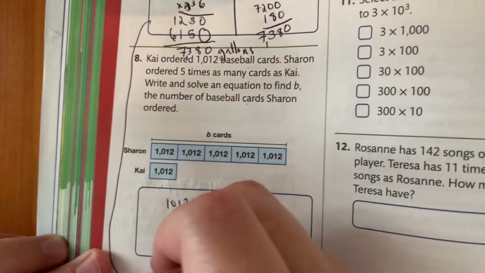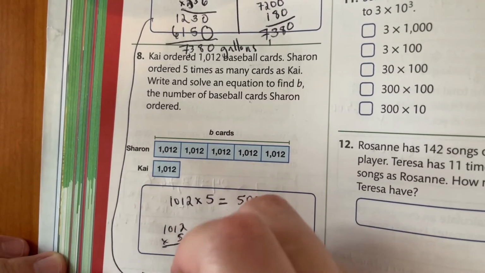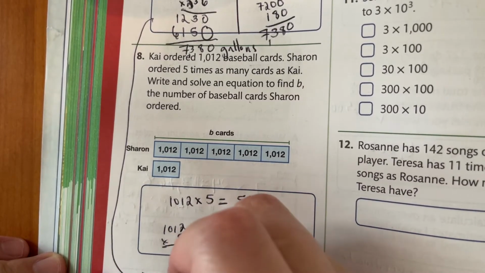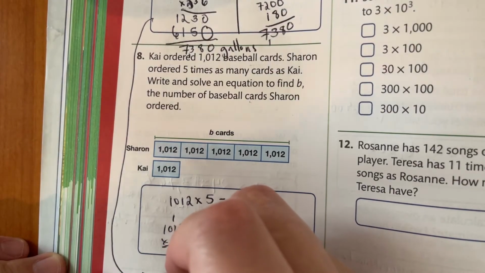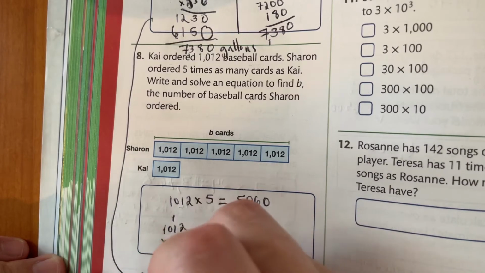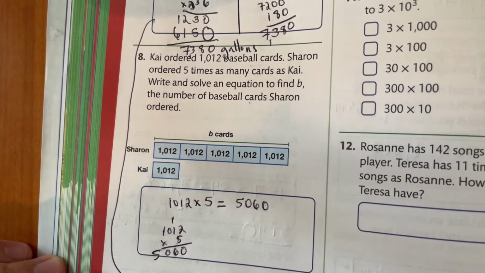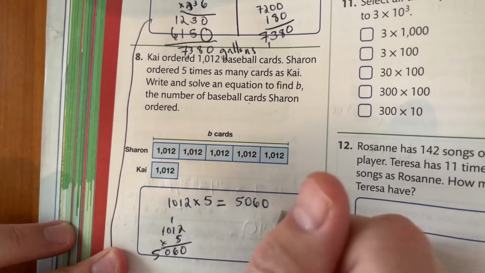We really need to make sure. Maybe you tried to do it this way. Maybe you made a mistake. I'm not sure. 5 times 2 is 10. 5 times 1 is 5, plus 1 is 6. 5 times 0 is nothing, 0. 5 times 1 is 5. So 5,060. Well, there's my equation.